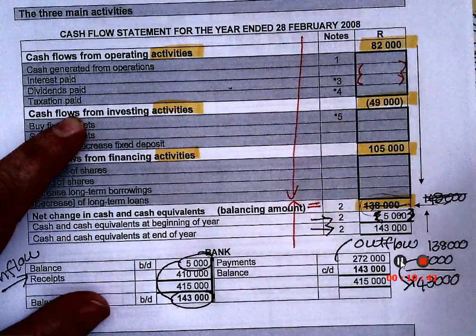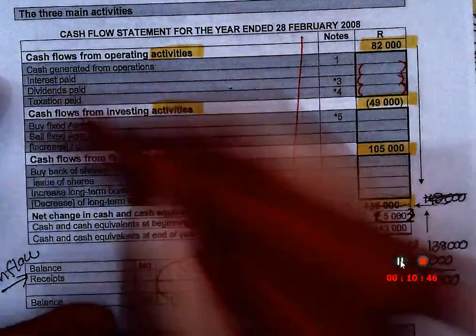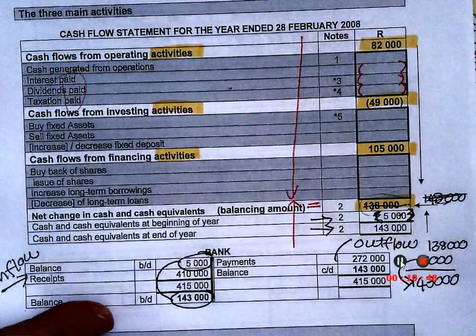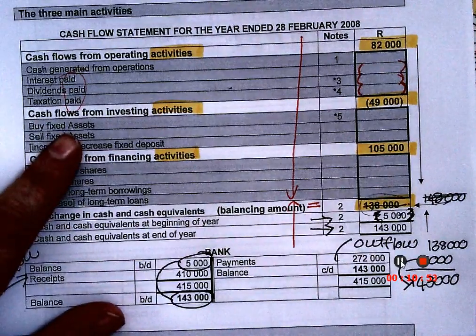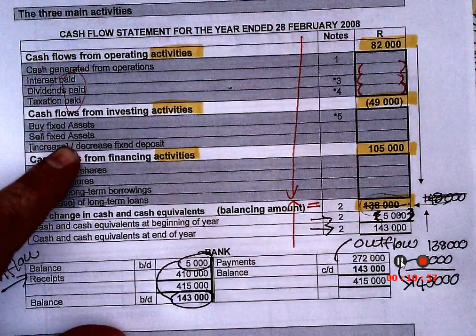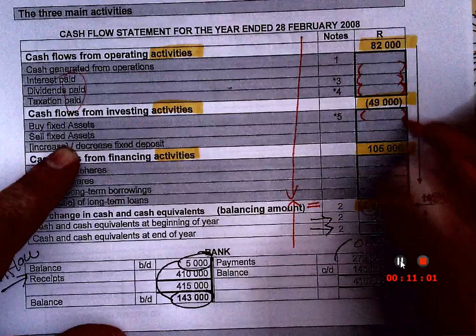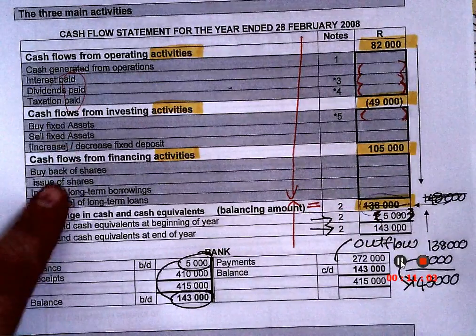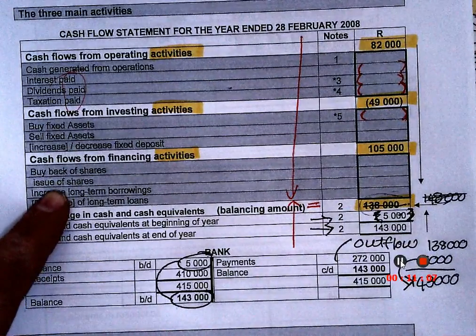So the first thing you do is whenever you see the words paid, you go put your brackets. Let's quickly look. Buy fixed assets, sell fixed assets. Which one will have a bracket? Buy. If I say buy back shares, issue shares, which one will have the bracket? Buy back shares.